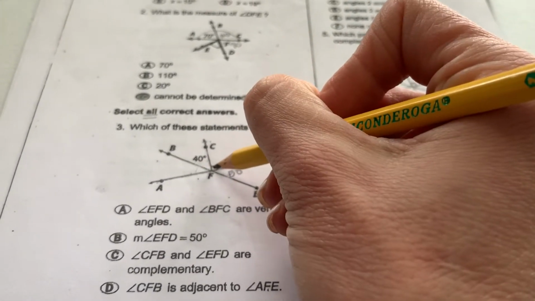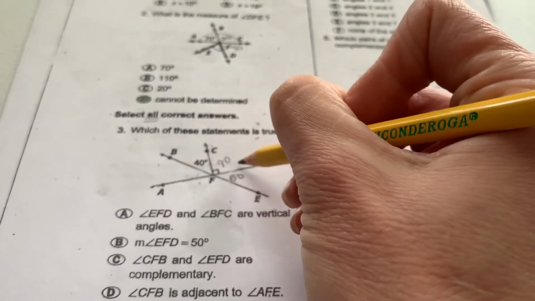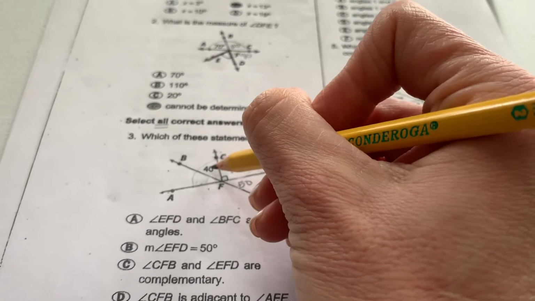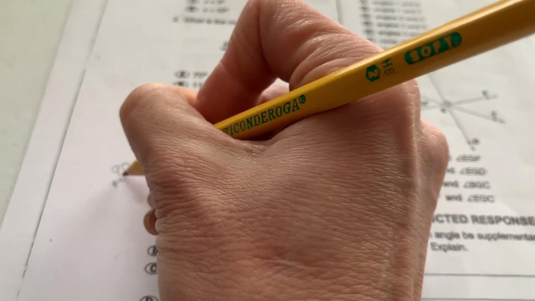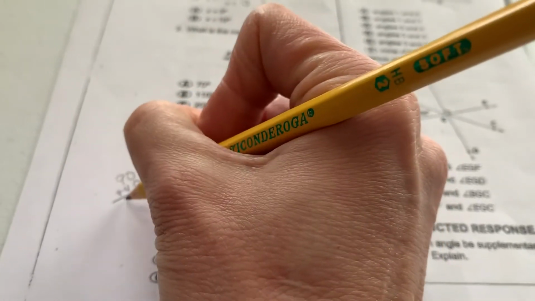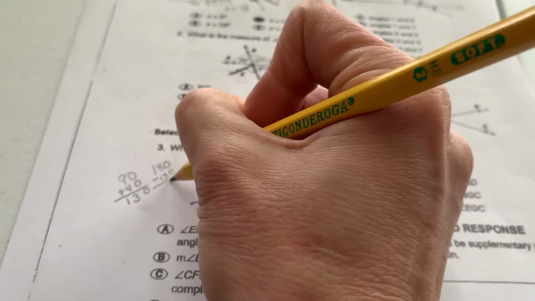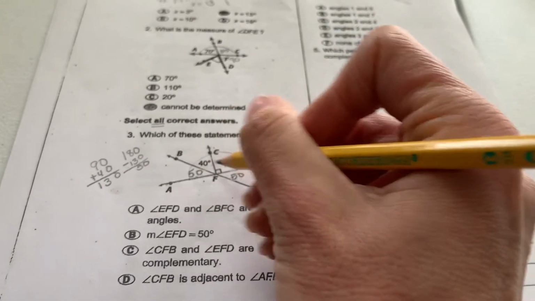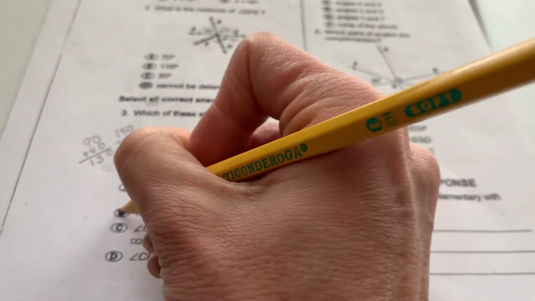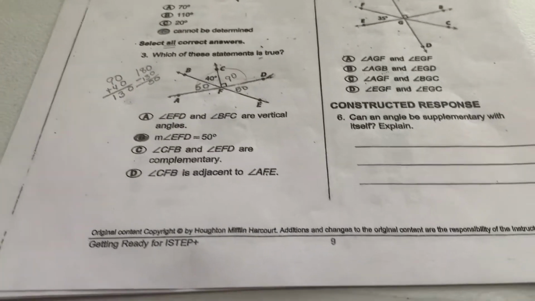And if this angle right here is 90, then I can figure out the measure of this angle because 90 plus 40, let's do that, 90 plus 40 is 130, and then we subtract that from 180. So that means that this angle is 50, and these two are vertical, so this is true. Okay, all right, let's keep going.